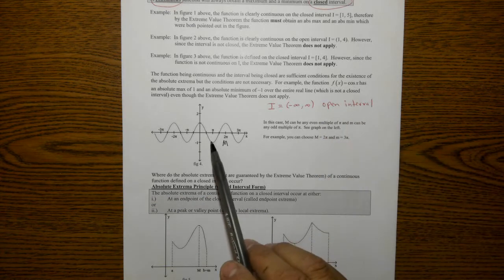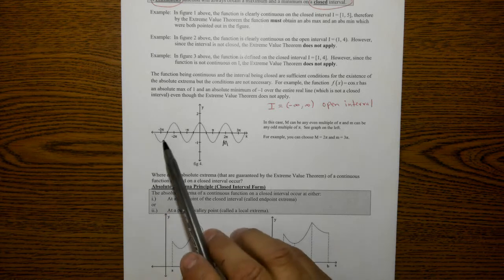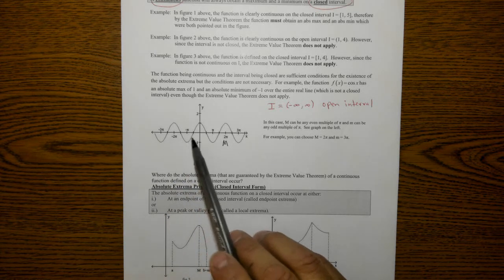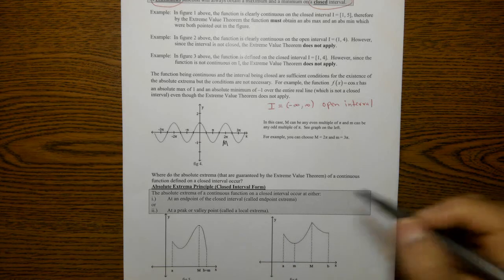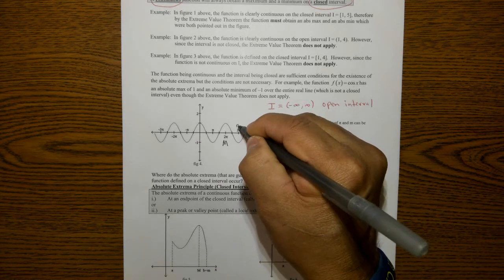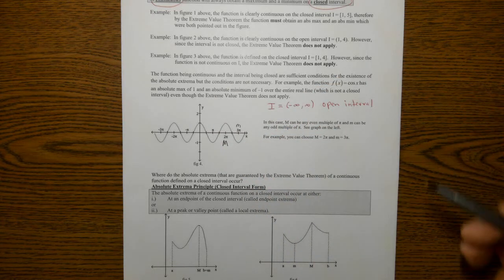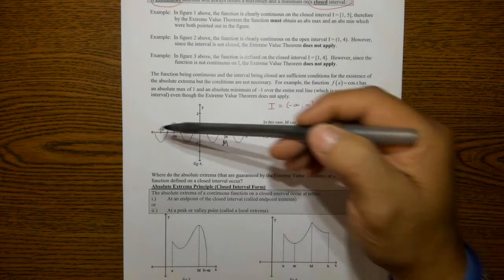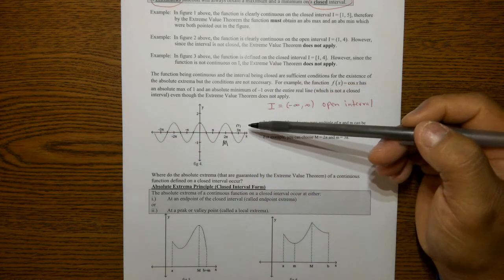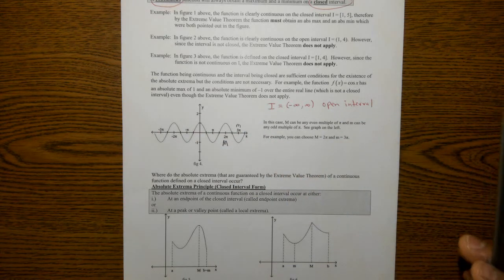However, where does it obtain its minimum of -1? You have your choice for any one of these, the x coordinates of these valley points as your m. So I chose this one to be m. You could have chosen it to be pi, whichever one you want to use. So the absolute minimum occurs at infinitely many x coordinates, and the absolute max occurs at infinitely many x coordinates as well.